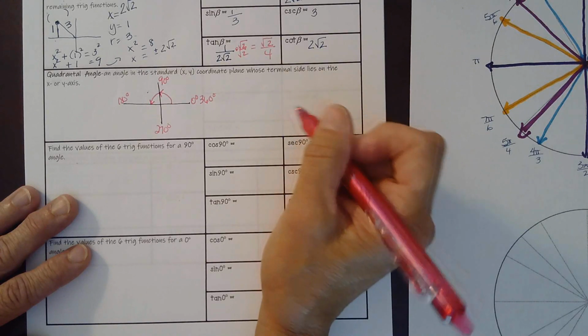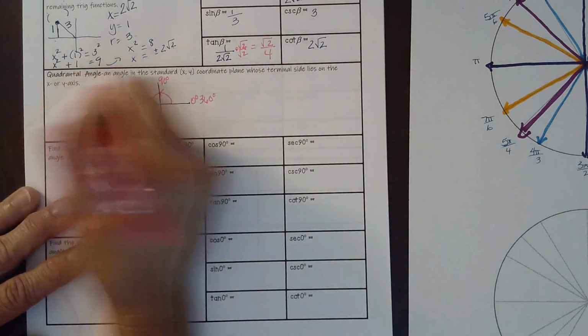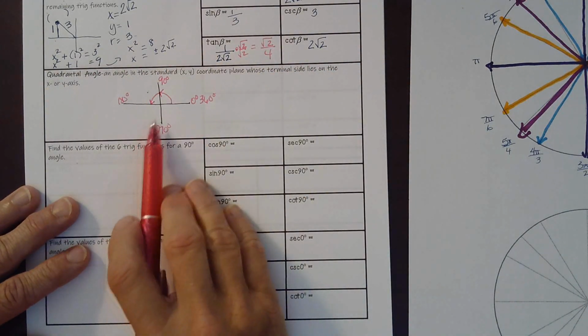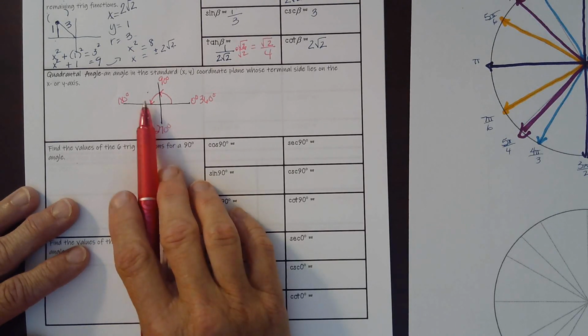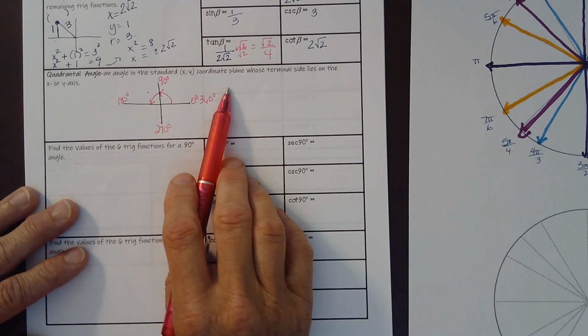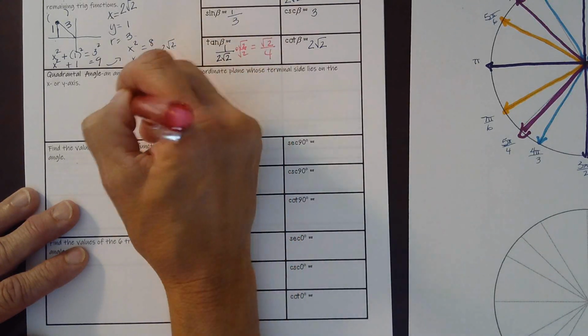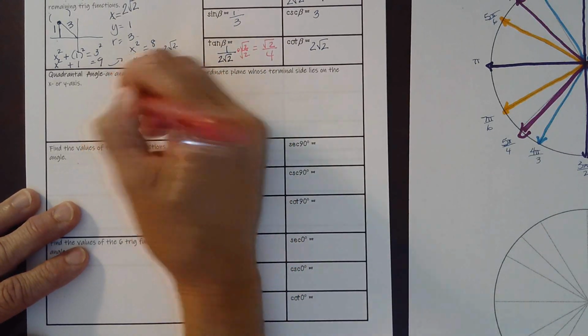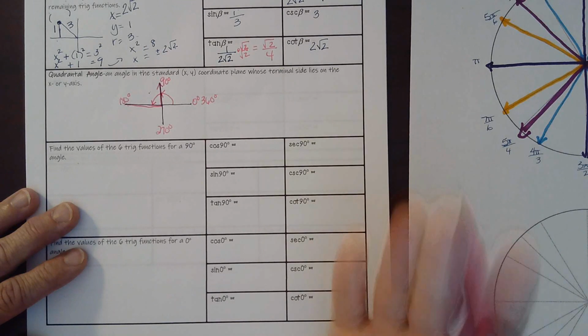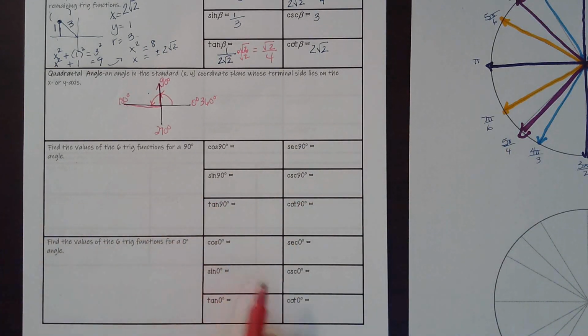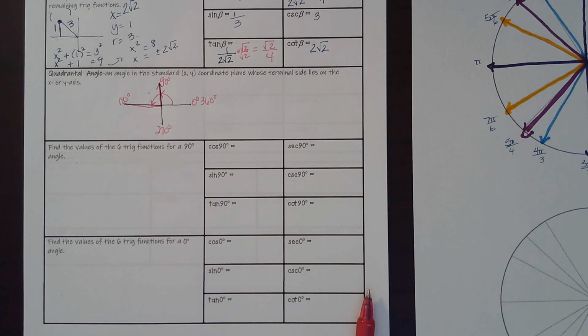But a quadrantal angle is an angle in the standard XY coordinate plane whose terminal side lies on one of the axes. It just means that it's the angle that is splitting the quadrants. So what we're looking at today is I want us to find the values of the 6 trig functions for all of the angles that we've identified on our circle.